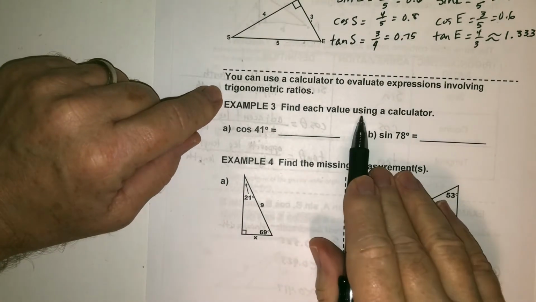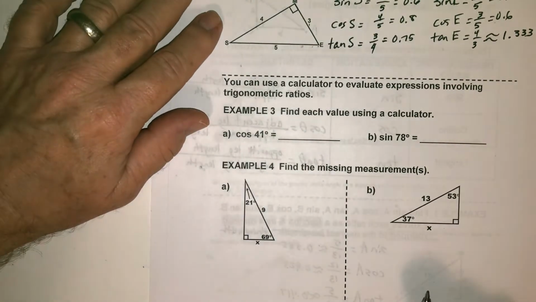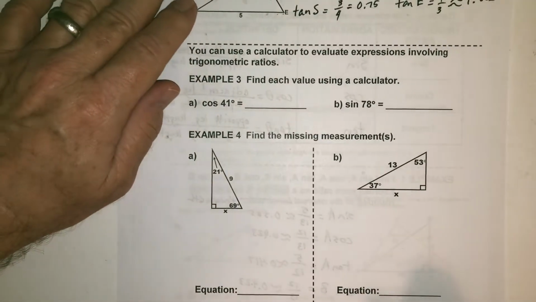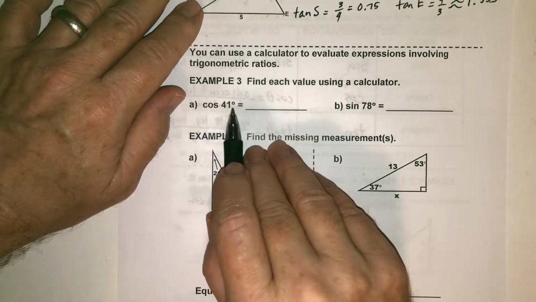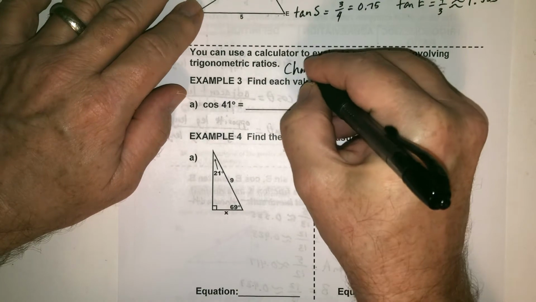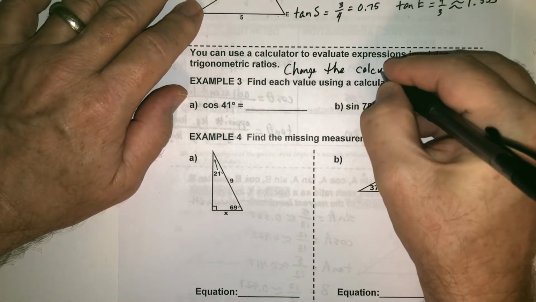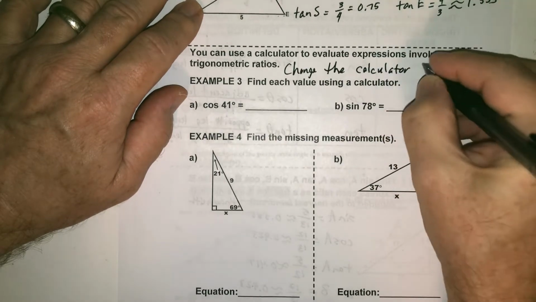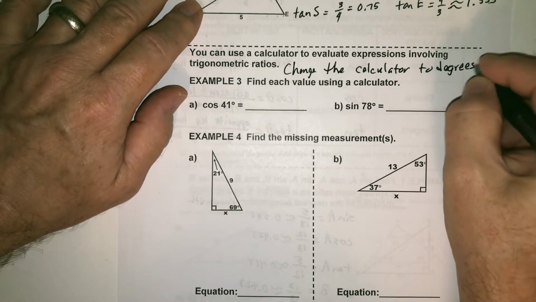Find each value using a calculator. Now, I will tell you this. Your calculator can be in two different modes, radians and degrees. And anytime you see a degree symbol, you need to change the calculator mode to degrees. Let me show you how to do that.